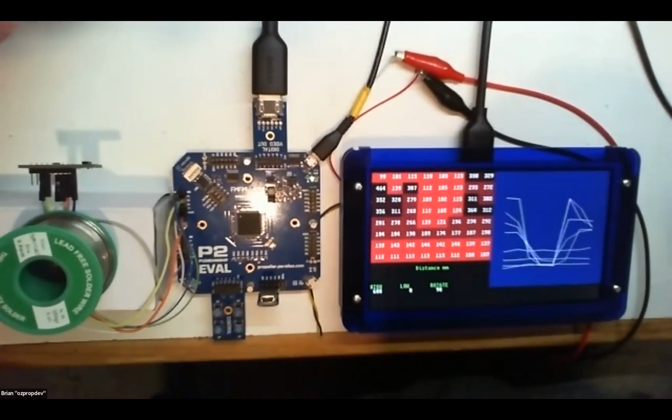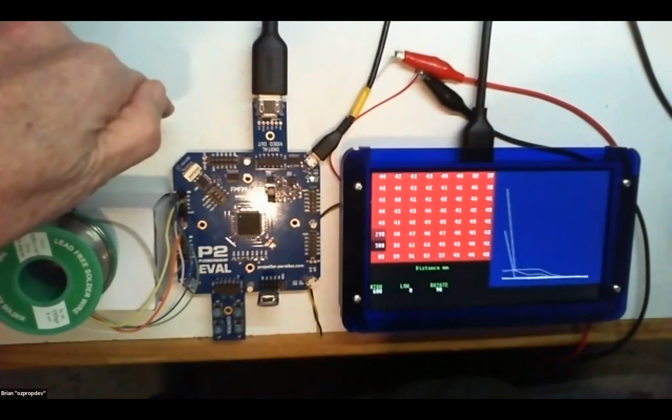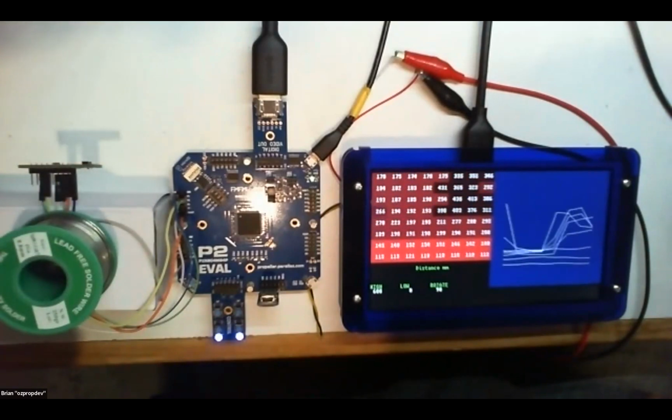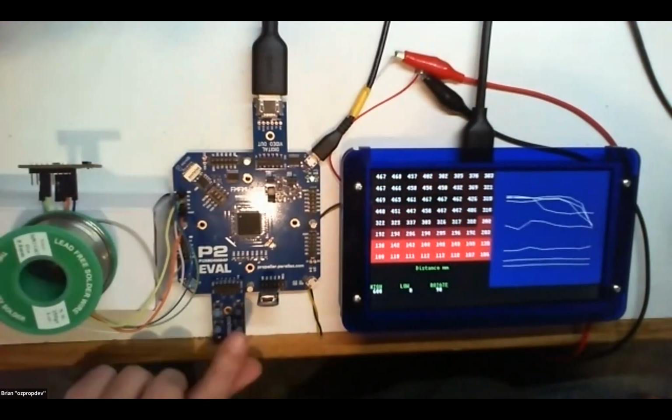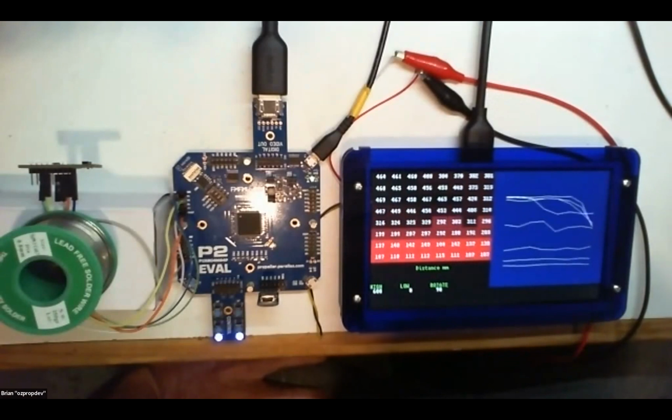On the right-hand side, you can see the readings in a more visual way. So I'll put my hand in front of it. As I get closer it gets brighter, and you can see the lines drop right away, and I'll pull my hand away. There's a whole lot of data that you can get out of this sensor.